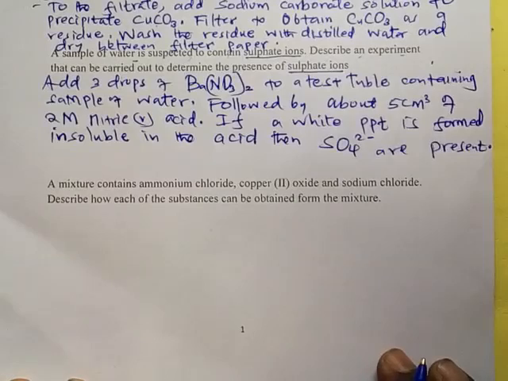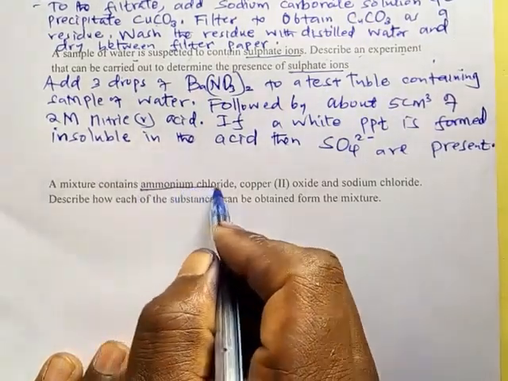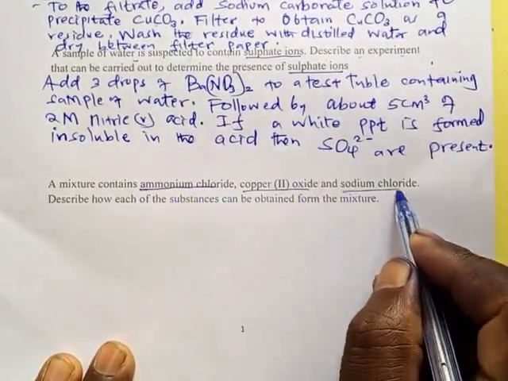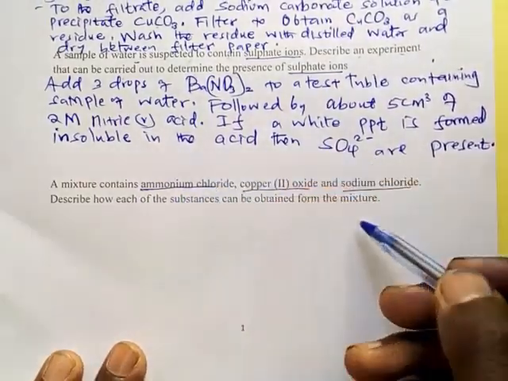A mixture contains ammonium chloride, copper(II) oxide, and sodium chloride. Describe how each of the substances can be obtained from the mixture. Now this is separation, but these are salts. That's why this question is here. Remember, these are salts. So how can you separate them?